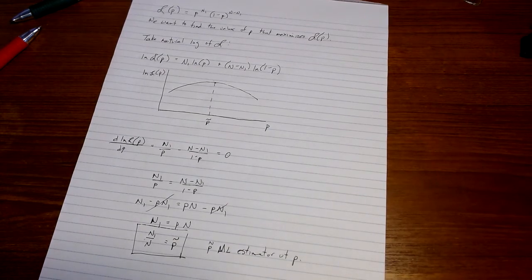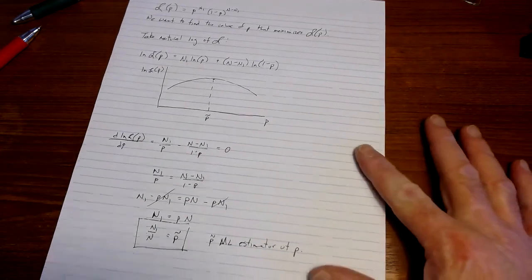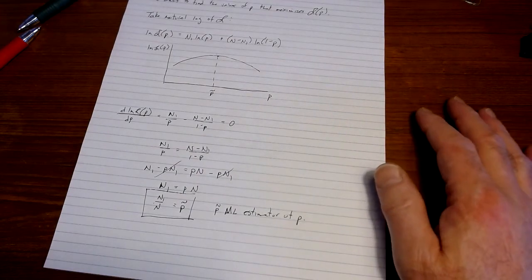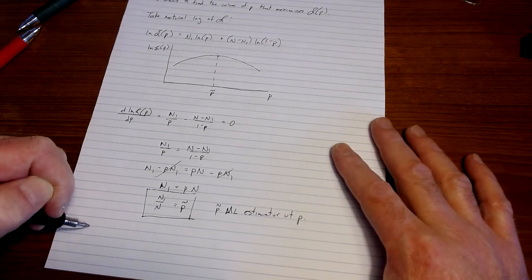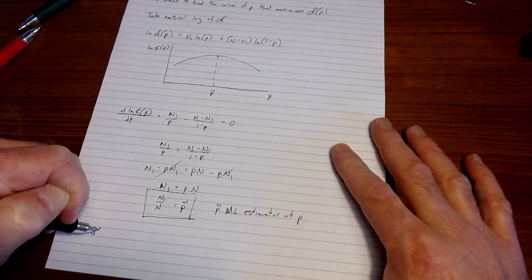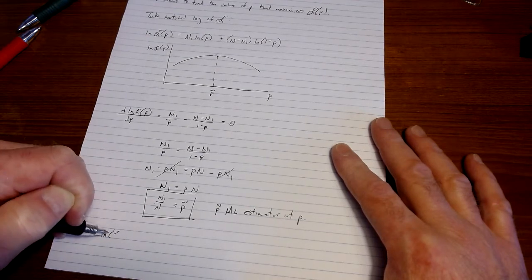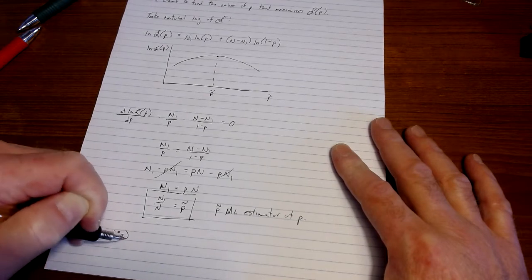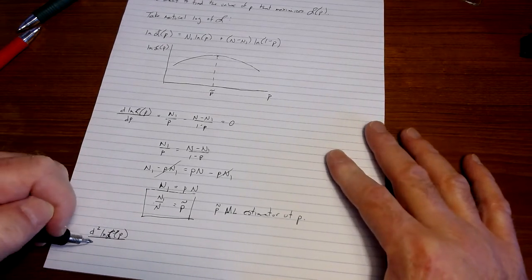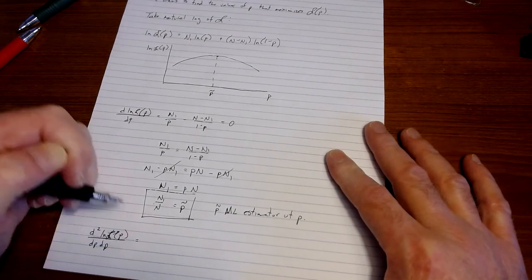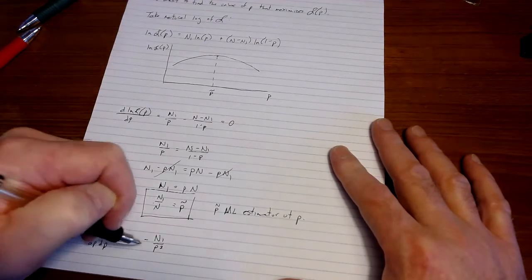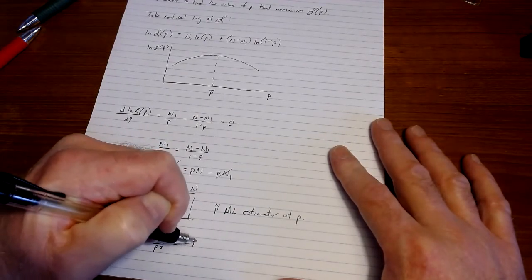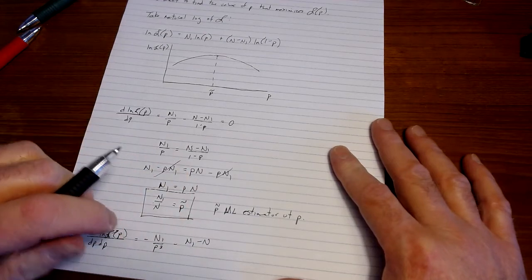Now, one thing we want to do before we call it a day is make sure that our second derivative is negative, so that we can be sure we have a maximum, and that we don't by mistake identify a minimum. So we'll take the second derivative of the log likelihood function. It's kind of messy. It's going to be minus n1 over p squared minus n minus n1. Oops, sorry.